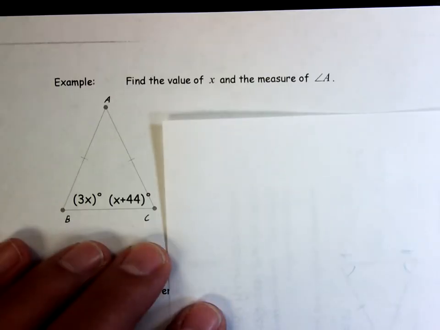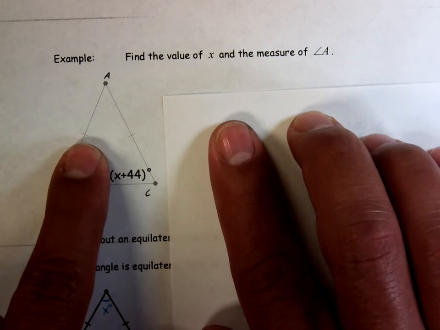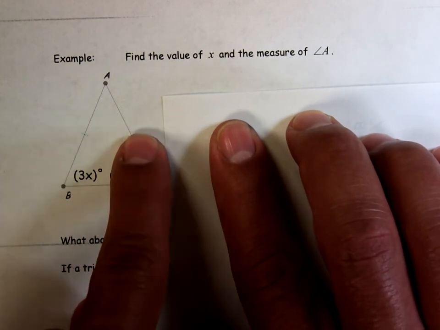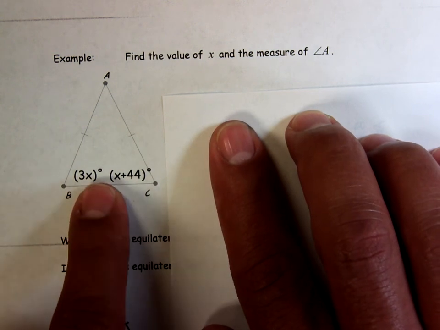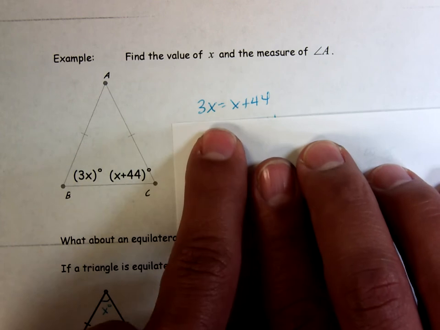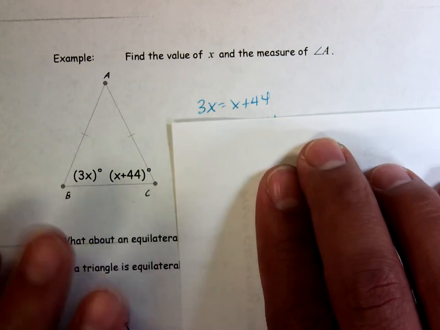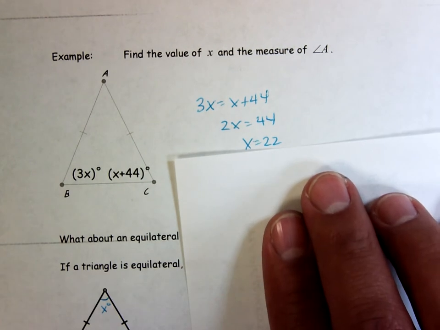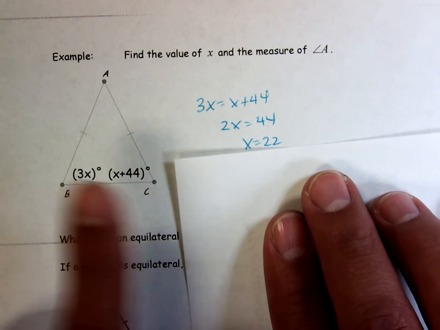It's pretty simple. This one says find the value of x and the measure of A. Well, if that's got a tick and that's got a tick, it means these two sides are the same. Again, that means, whether it tells you or not, that these two angles are also the same. So I can set 3x equal to x plus 44 because these angles have to be the same. Solve for x and I get x equals 22. So now if x equals 22, I can plug 22 back in for this angle. That's 66. That angle is also 66.